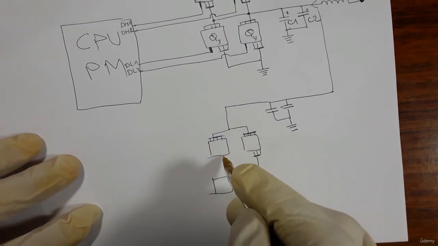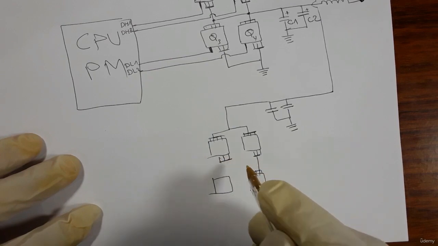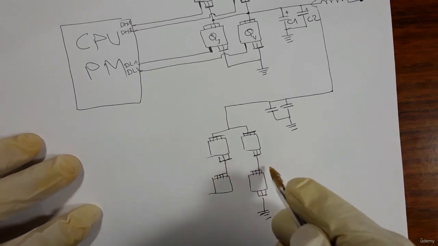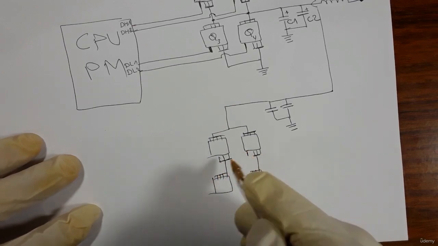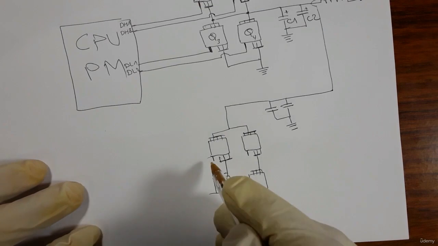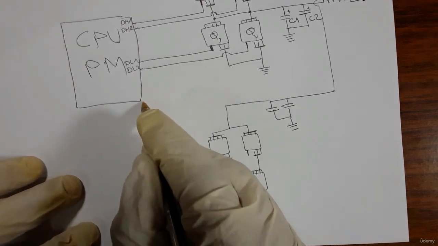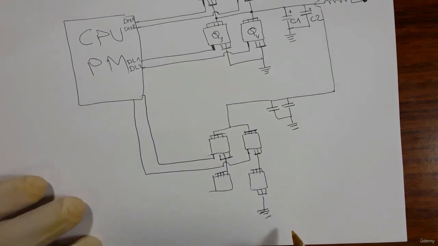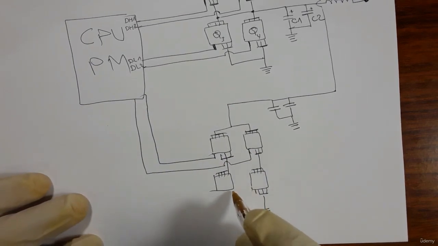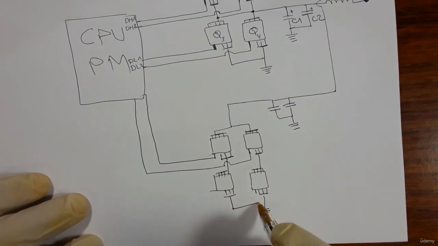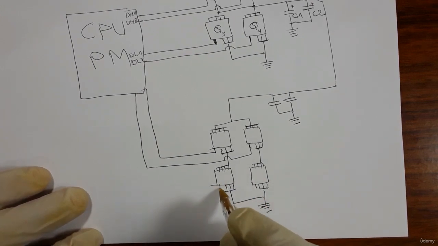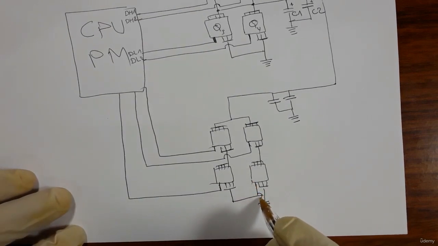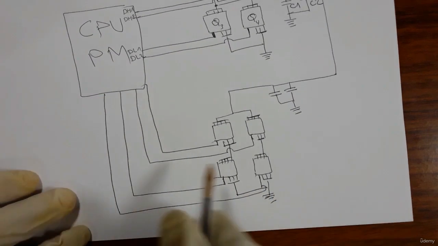So here also we have the source of this MOSFET, as you can see, is connected to the drain of this MOSFET. Okay, and here we have the gate, also the gate here. So this gate is connected to this IC, also this gate is connected to this IC. Here also we have gates, and here of course we have the source connected to the ground, and we have the gate. This gate also is connected to this IC, and this gate is connected also to this IC.